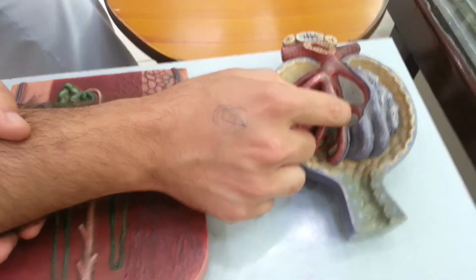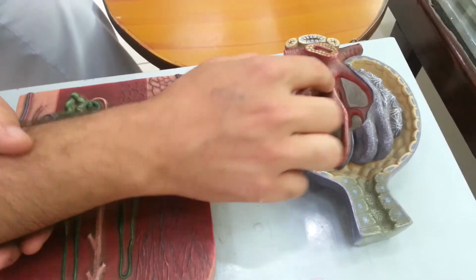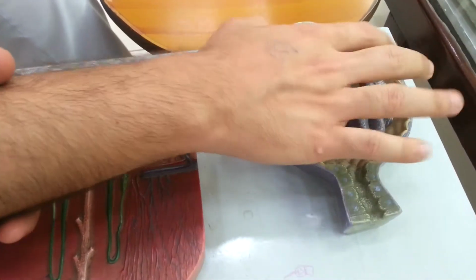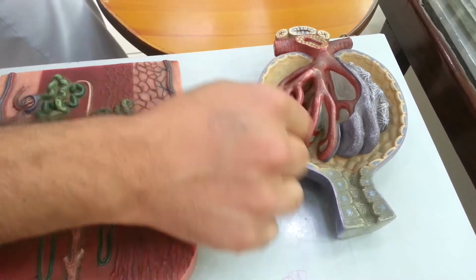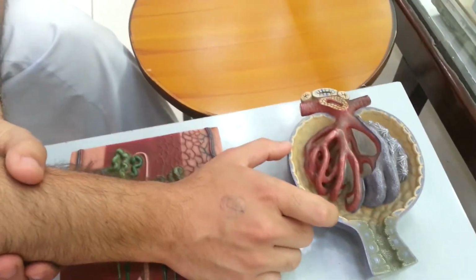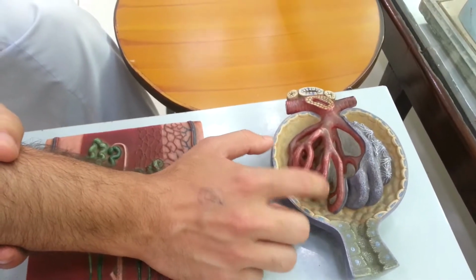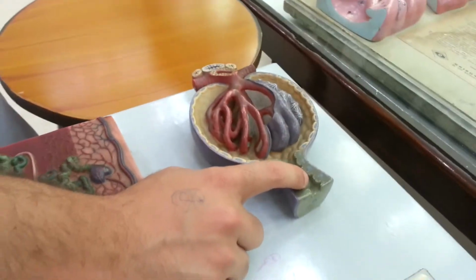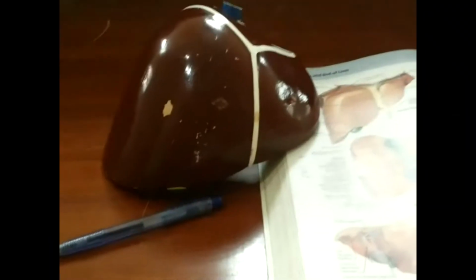In the capillary network, we have the glomerular filtration, and this capillary network is bounded by the lumen of the Bowman's capsule. This lumen continues here as the proximal convoluted tubule. So here in the lumen, the absorption of minerals and water from the glomeruli takes place, and what is in this lumen is called the glomerular filtrate.